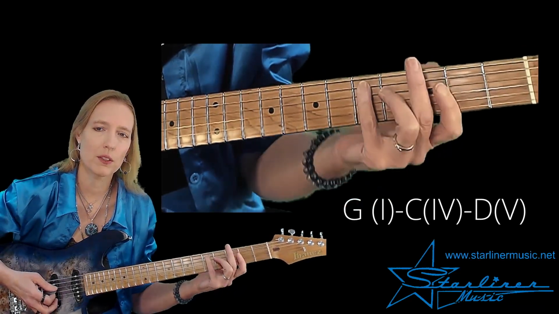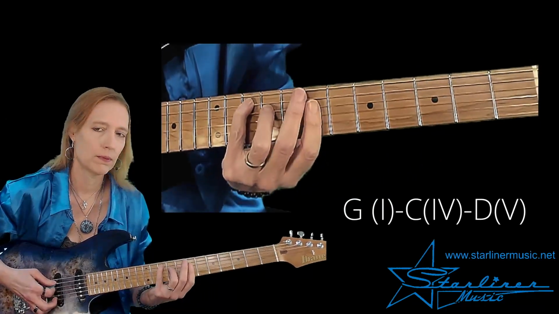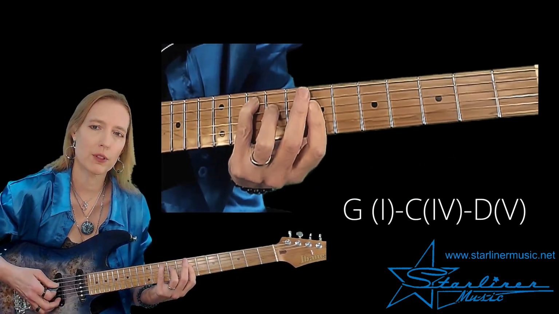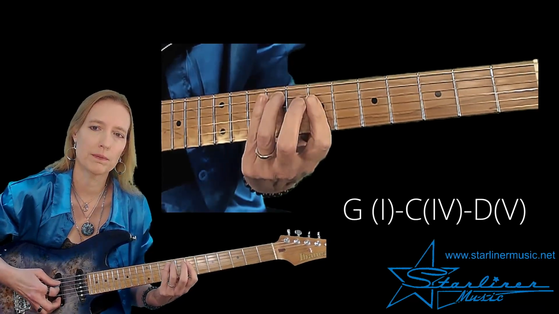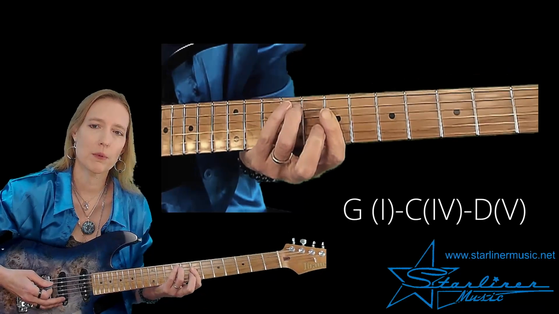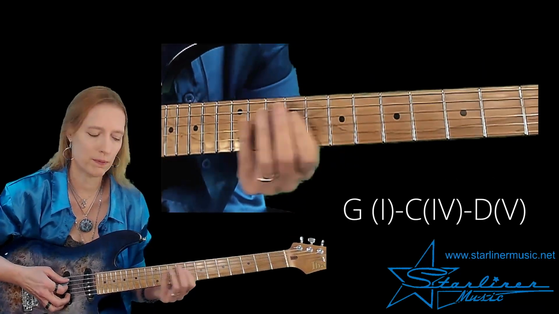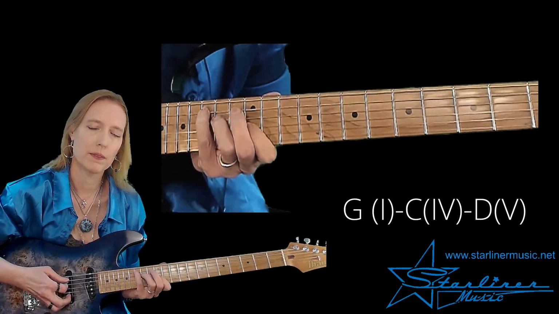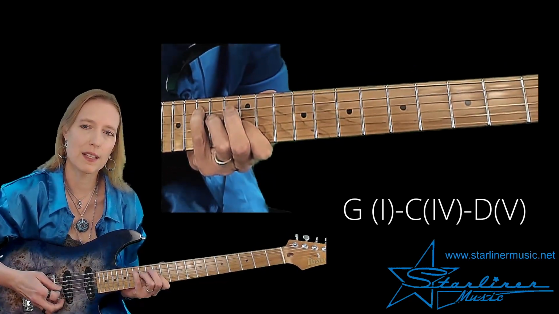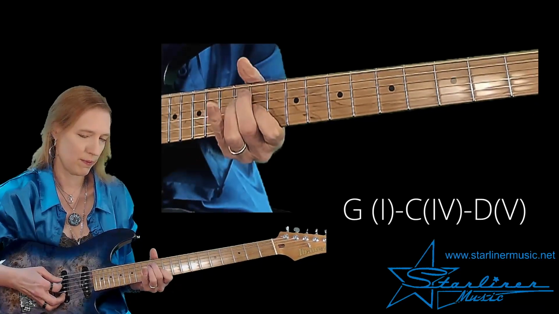Next, we move on to G in root position, C in second inversion, and D in first inversion. And finally, we have G in first inversion, C in root position, and D in second inversion.